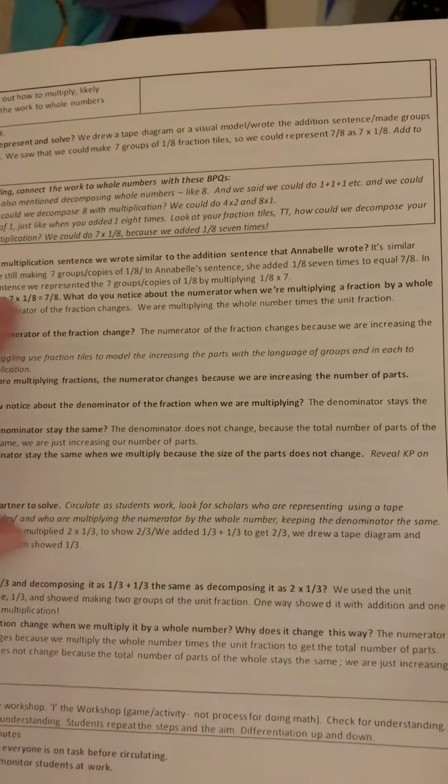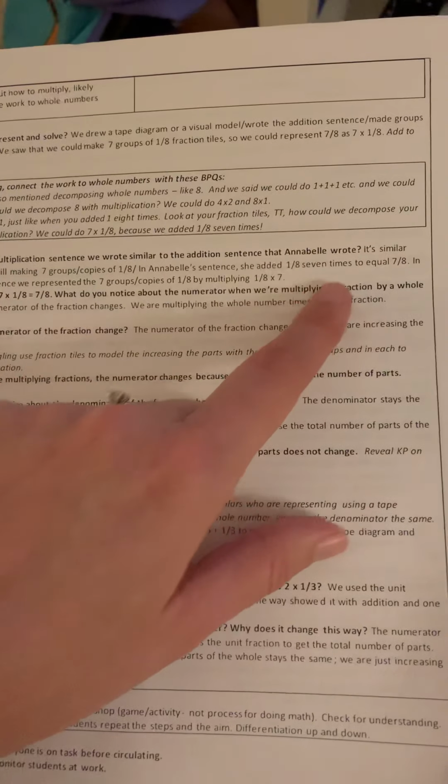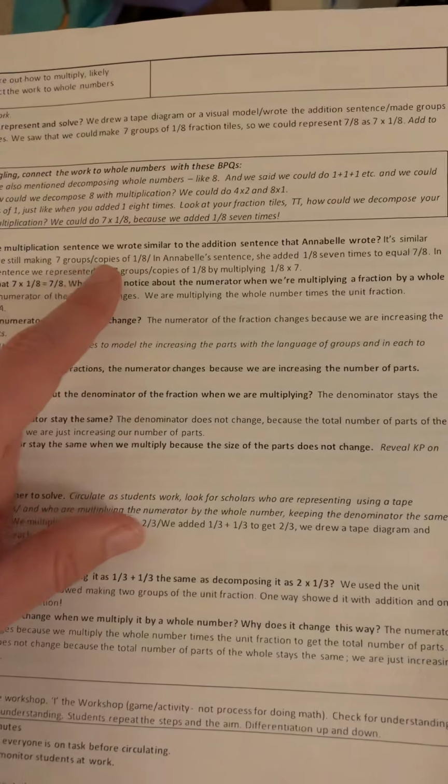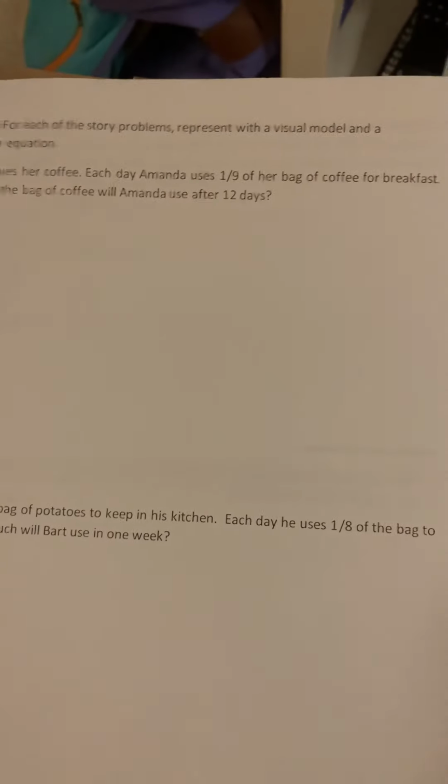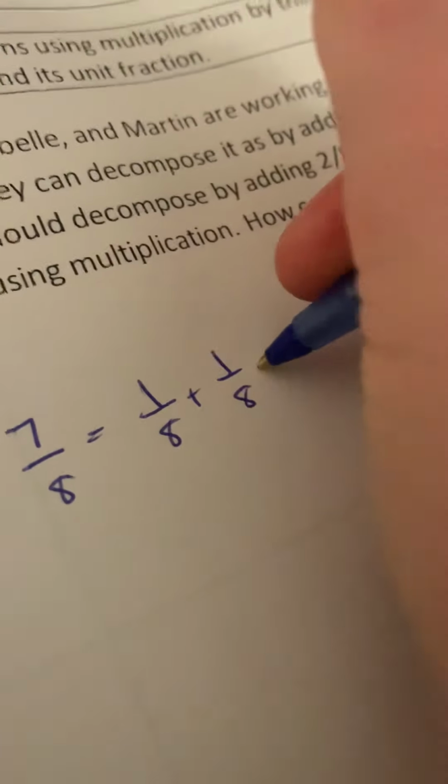All right, so when we get to here, how is this multiplication sentence similar to the one I wrote for Annabeth? 7 groups of 1/8. We're going to use a lot of labeling today to make sure we reinforce that. Kids need to be able to see first all of the usual things, but Annabeth thinks 7/8 equals 1/8. This is based on yesterday, which is really nice.